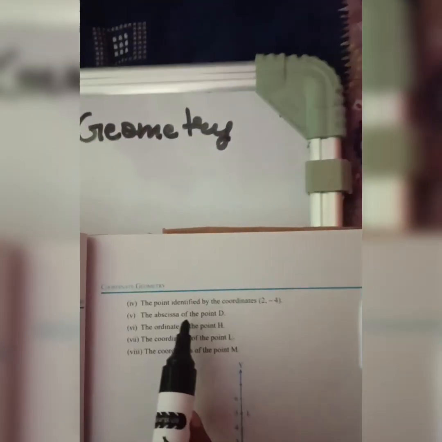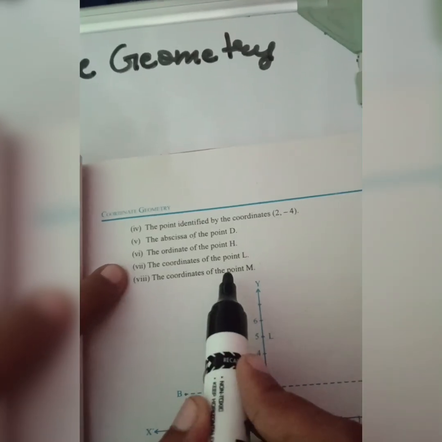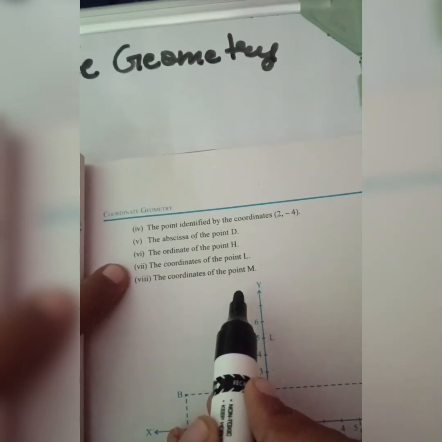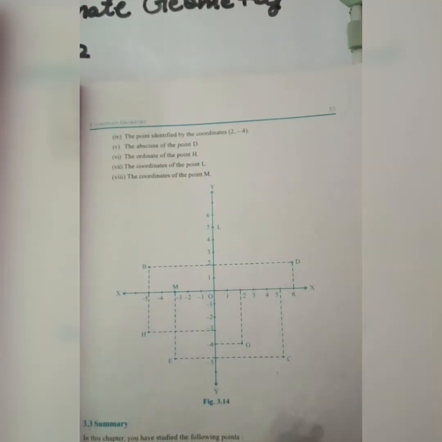Second question, they told us to write the following: the coordinates of B, the coordinates of C, the point identified by the coordinates (-3, -5), the point identified by the coordinates (2, -4), the abscissa of point D, the ordinate of point H, the coordinates of point L, and the coordinates of point M.